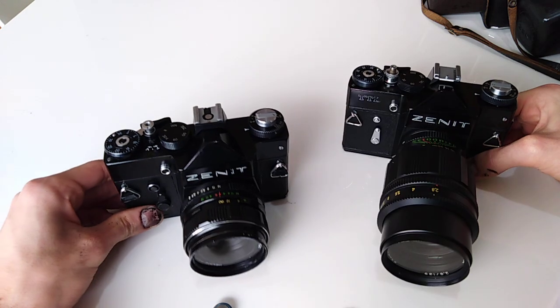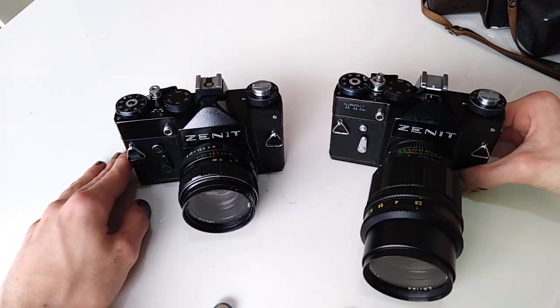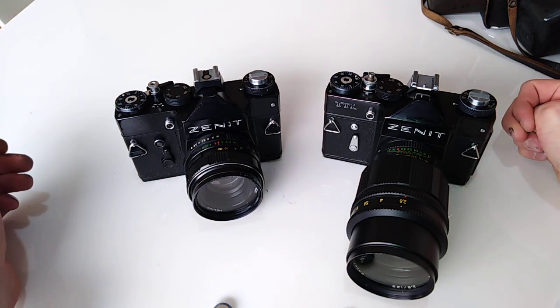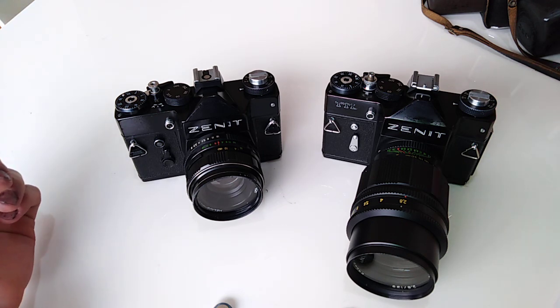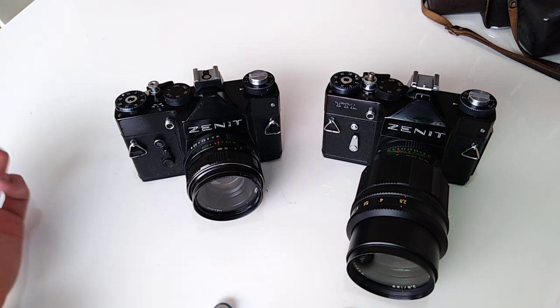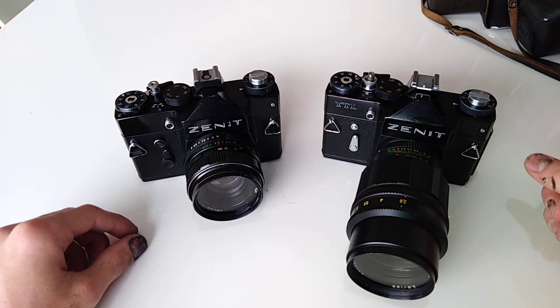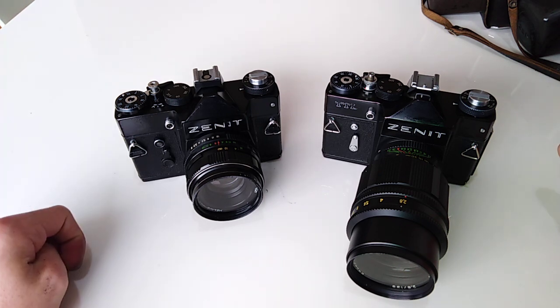So really, it depends on which camera you get and which camera you want. They both work very well. They work excellently. They are very good cameras. So the differences are not that much. They are mainly the years of production and some other features. They are really similar cameras, not too much to differ.